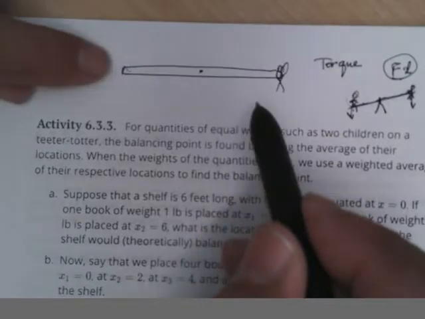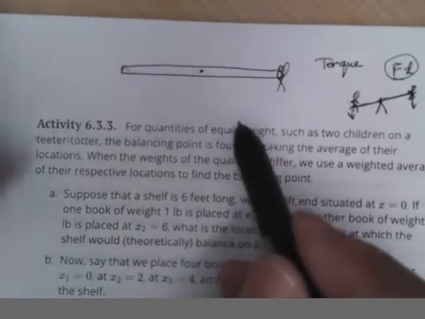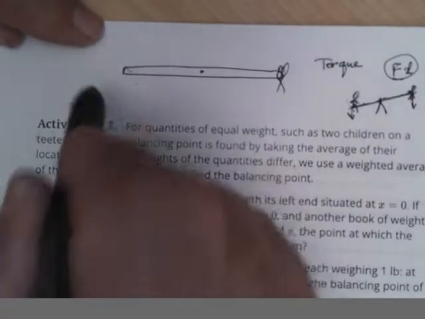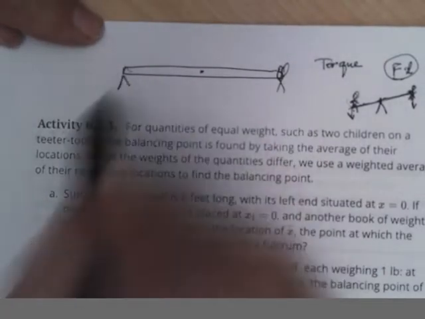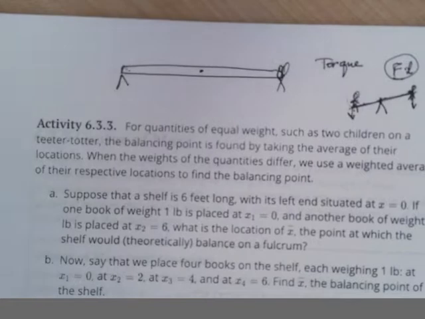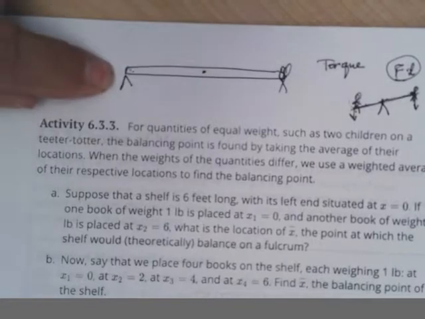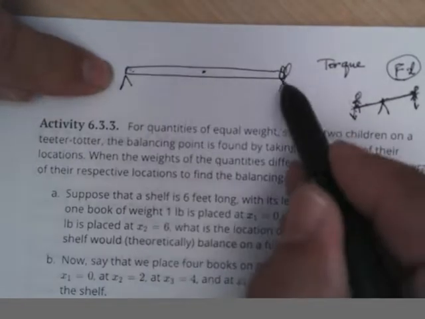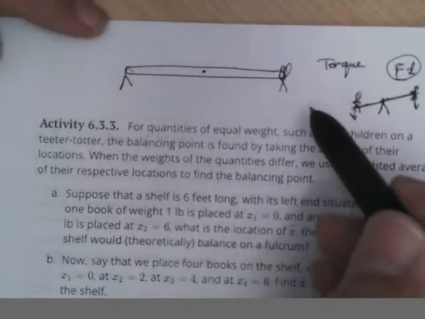Now, since I don't know where the fulcrum is, there was no fulcrum, I could say, well, let's consider there's a fulcrum right there at one end. And I could put it in the middle. I could put it under the scissors. I could put it any place.